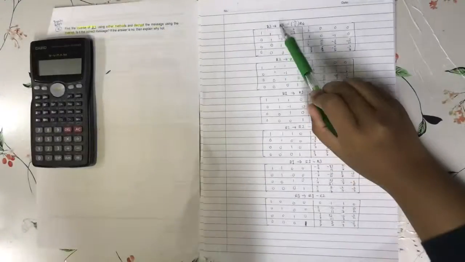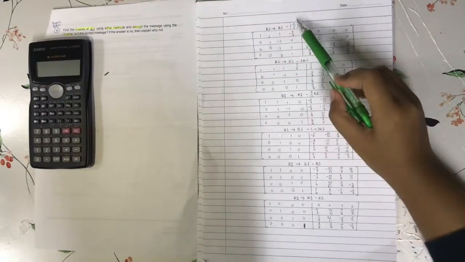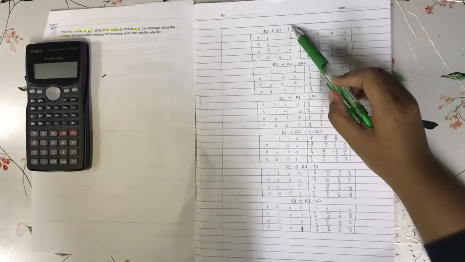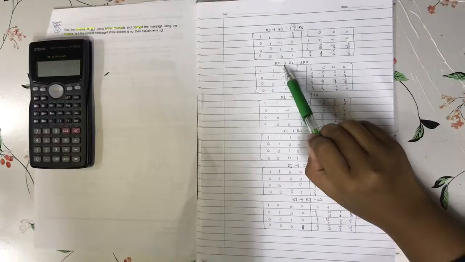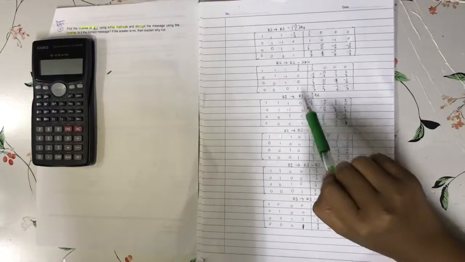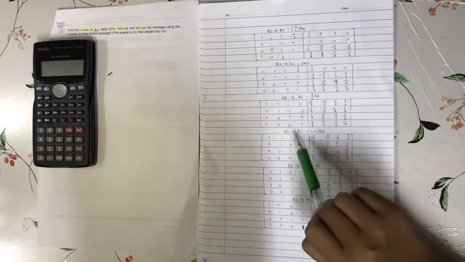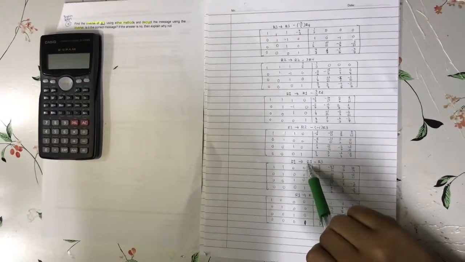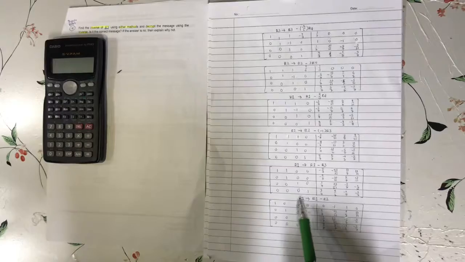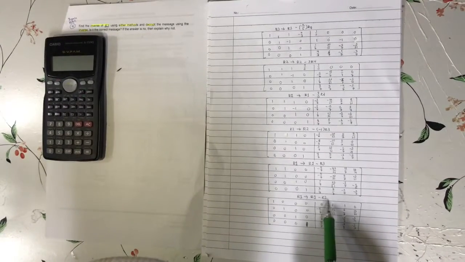Then row 3 equals row 3 minus (negative 5 over 6) R4, continuing with R2 minus 3 R4, R1 minus 4 over 3 R4, R2 minus negative 1 R3, and then R1 minus R3, and lastly R1 minus R2.